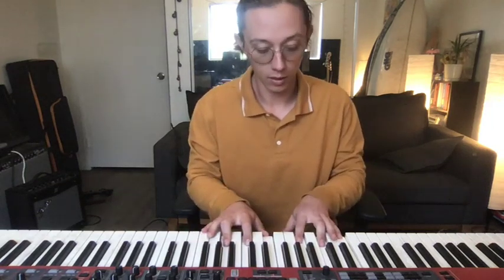If we want to add a seventh, you might see something called major seventh on a chord chart. That means we're going to add the seventh note of the scale, right? So in this case, B. So we're going to have a root, a major third, a fifth, and a major seventh.